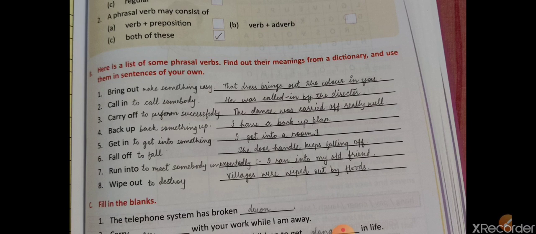So the first one is bring out. It means make something easy. So, that dress brings out the color in you. Next is call in, to call somebody. So, he was called in by the directors. Carry off, to perform something successfully. So, the dance was carried off really well.